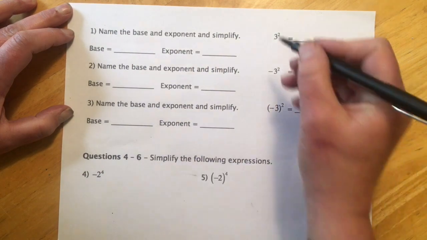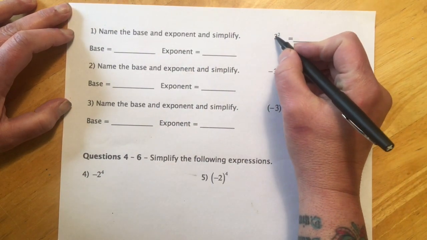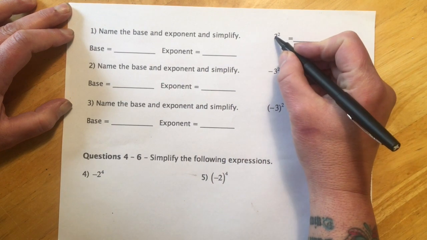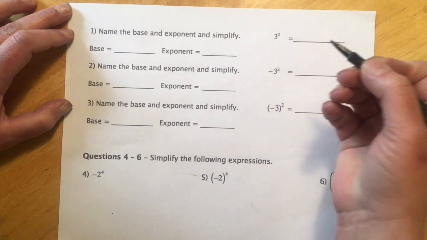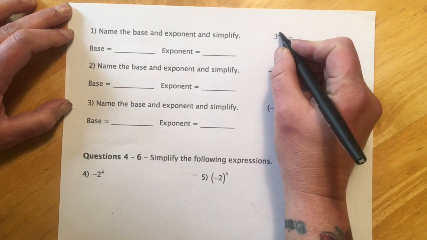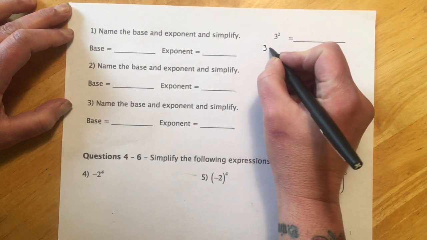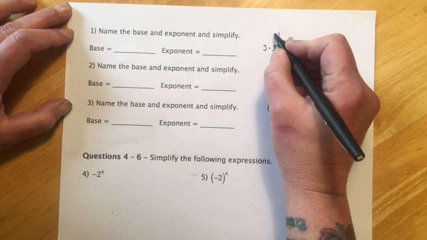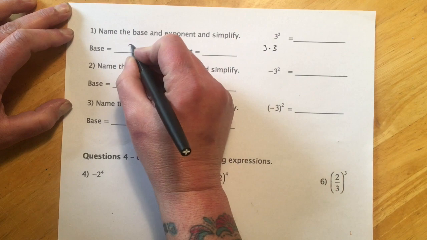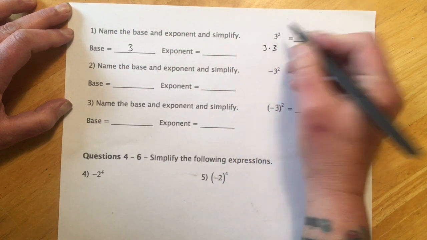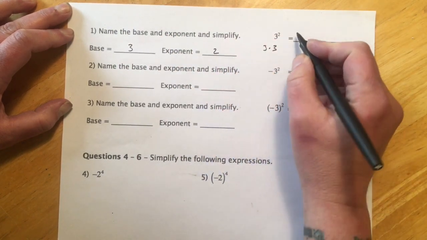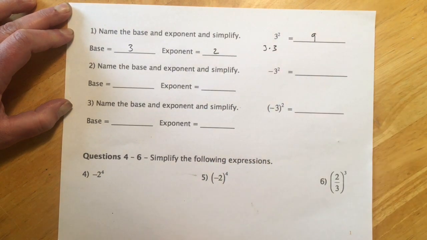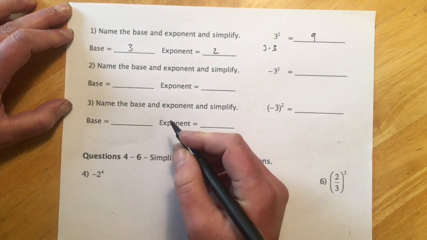So exponents. Exponents are these little numbers that we've seen a bunch. And what they mean is it's a power. It's saying how many times this 3 is going to be multiplied. So if I have something like 3 squared, it's the same thing as 3 times 3. The base is the number that's being raised, so in that case this would be 3. The exponent is the power up there, so that would be 2. And then it'll ask what's the value of this, and that will be 9. So 3 times 3 is 9.